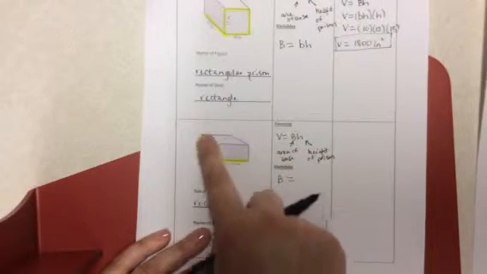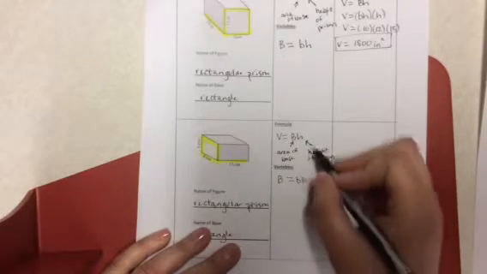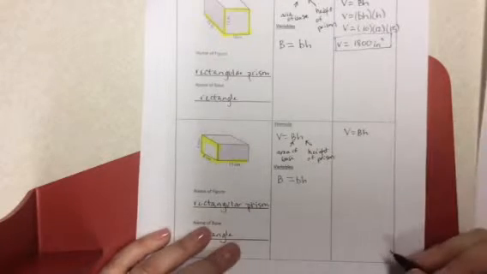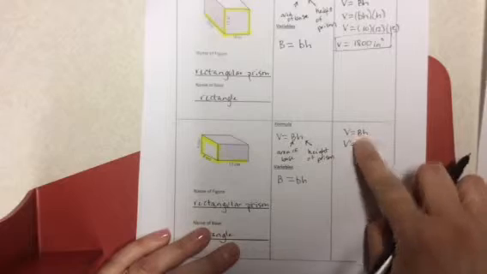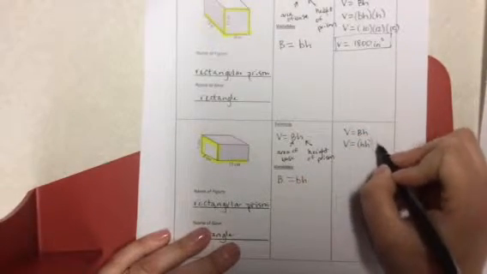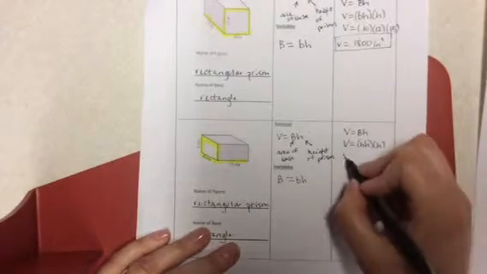That's the area of this rectangle. How do you find the area of a rectangle? Base times height, times the height of the prism. So let's start over with the formula, big B times H. Now I'm going to take my big B and substitute in my formula, base times height, times the height of the prism.